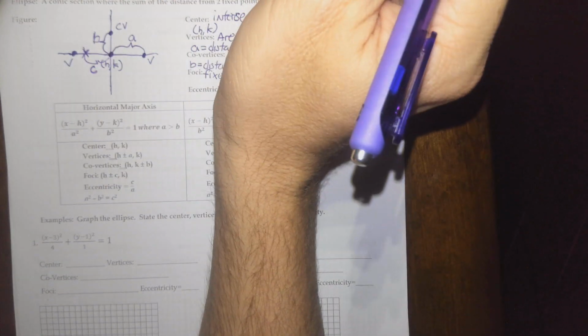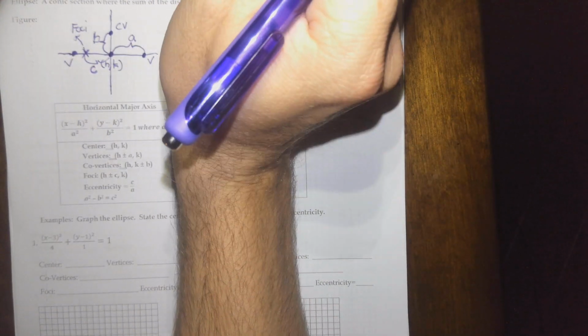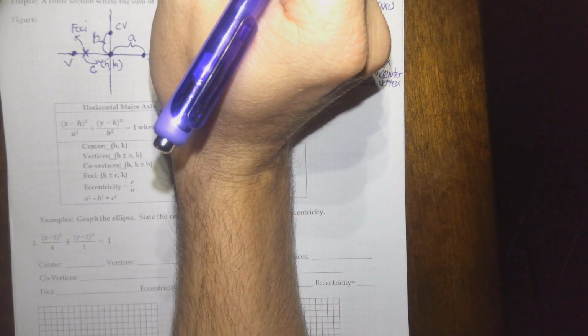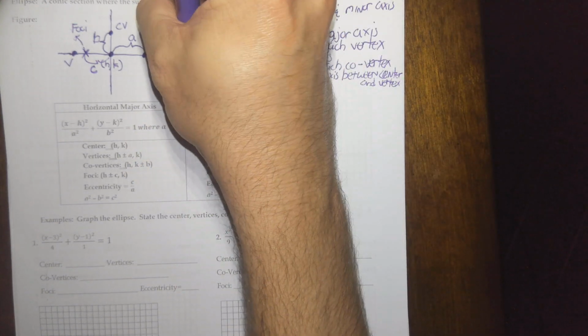So the distance from here to there is what we would call C. Okay, that's our focus right here. This is our focus. Or actually we'll call it foci, sorry. And then, so how do we find C?